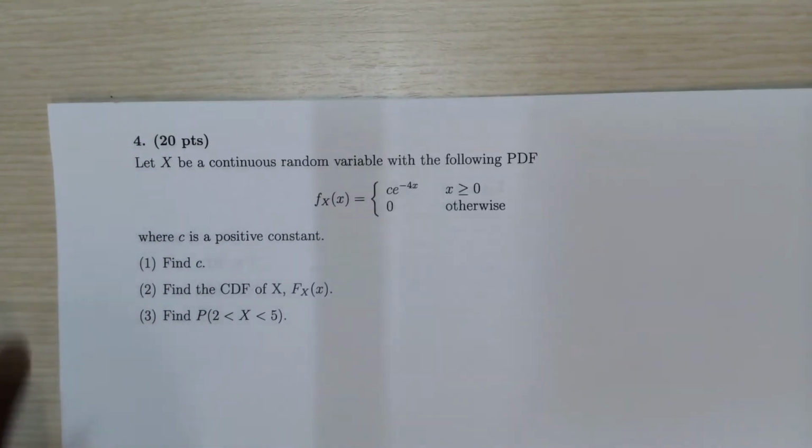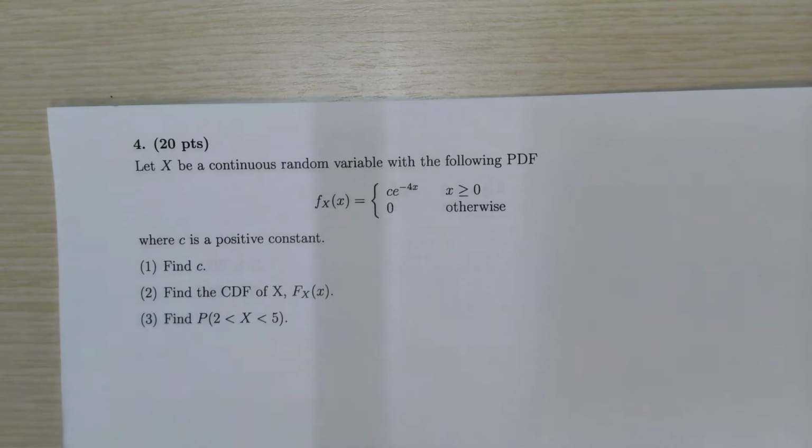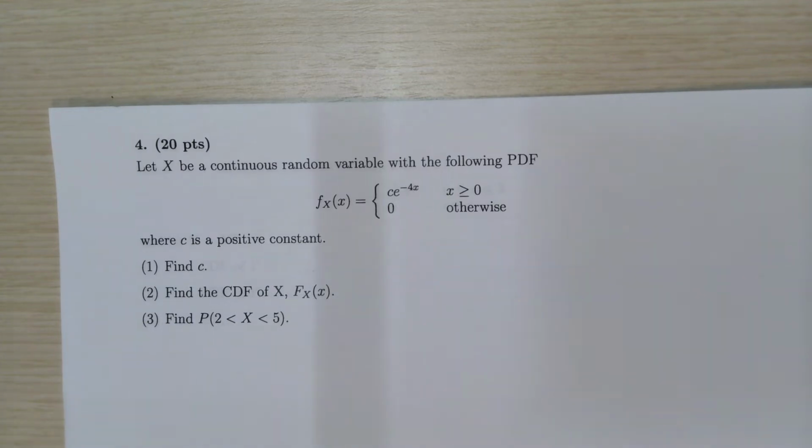First, we're looking for C. After you get that, figure out the CDF; once you derive the CDF, things become super straightforward. After that, you're looking for the probability that X is greater than 2 and less than 5. So let's do it one by one.